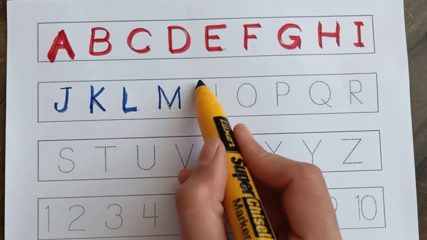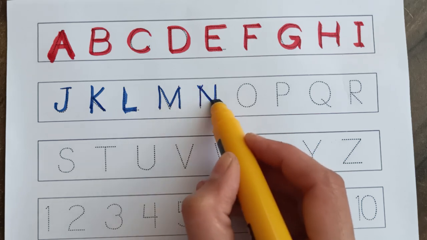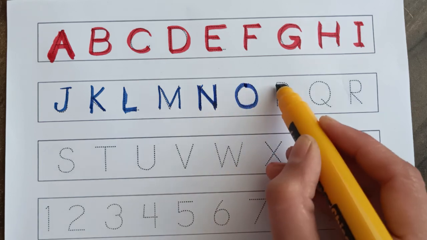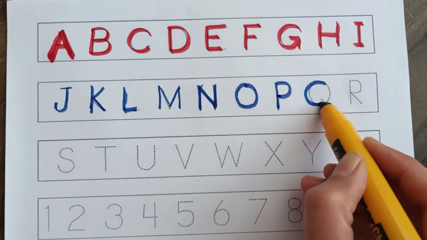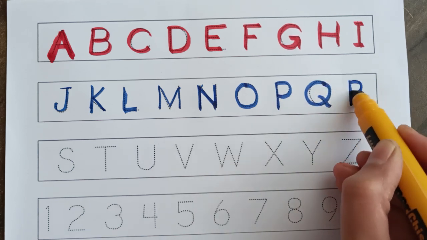M for monkey. N for notebook. O for owl. P for peacock. Q for queen. R for rabbit.